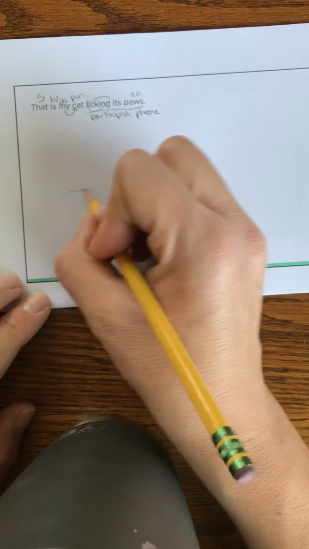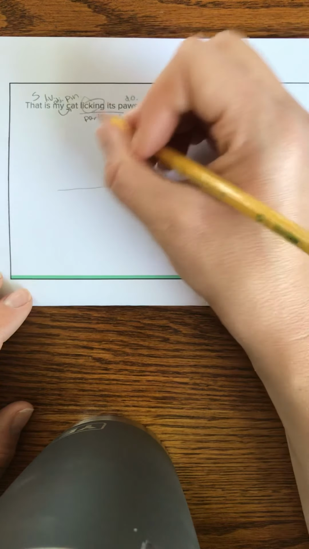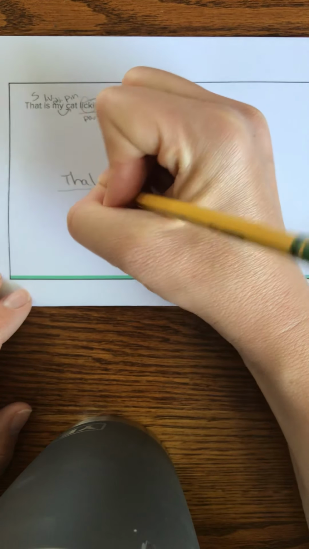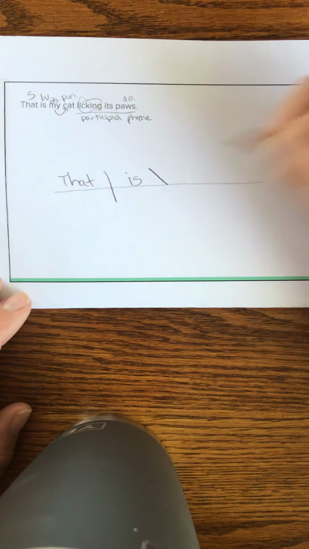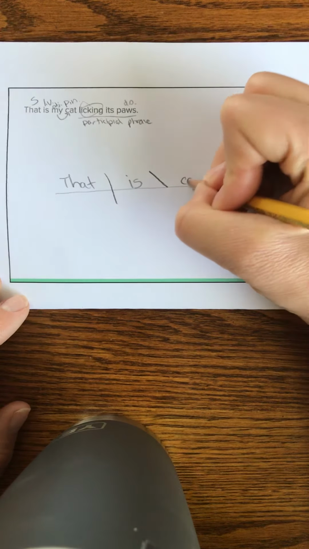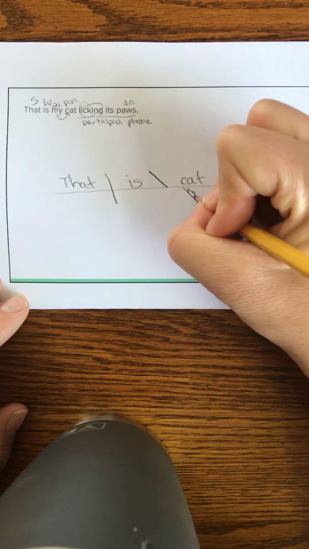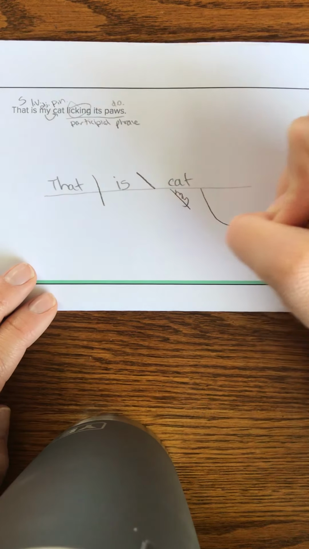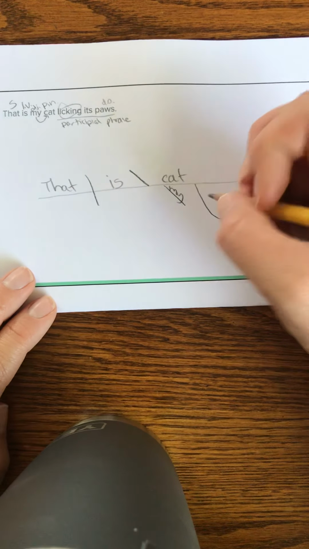Now this is going to be a review. We did this as one of the last grammar lessons we had at school, how to diagram a participial phrase like this. So we know that is my subject, is my linking verb, slanted line down to the right, you stop at the midline. Cat is the predicate nominative. My describes cat. And then a curved line going off of the noun that's being modified.